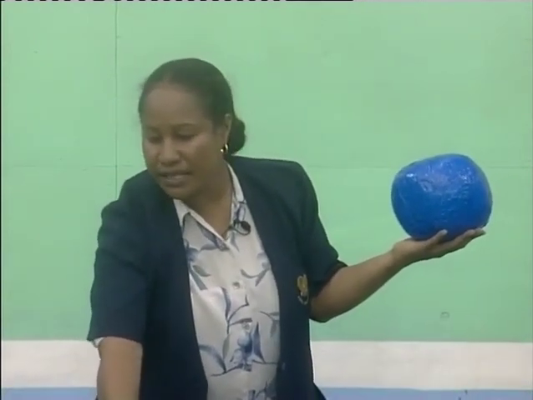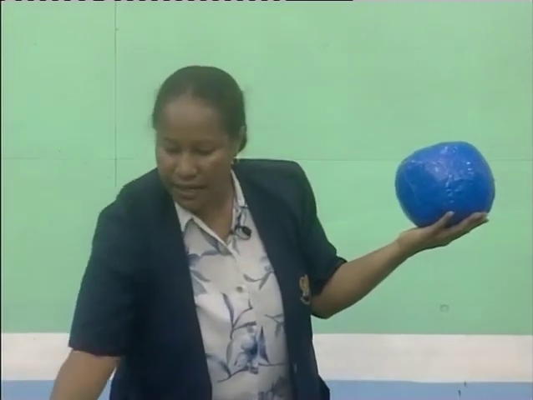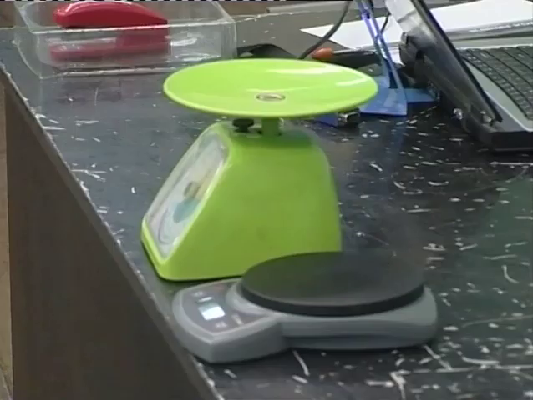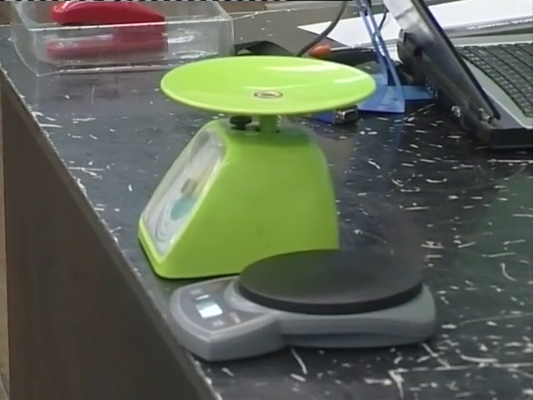Right? Receiving students, I hope you have some guesses of the weight of the model of Neptune. All right, class, when we talk about weight, we use instruments to help us measure the weight of things. Here in front, you can see there are two different machines. Two different instruments that I can use to measure the weight of this ball. But I am going to use one.